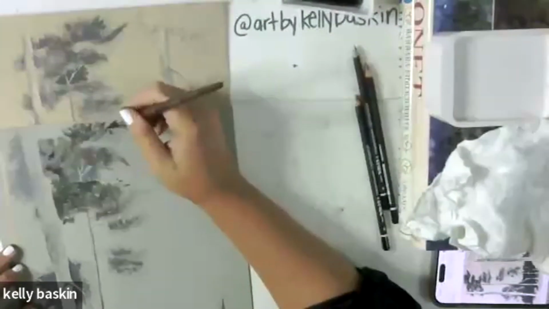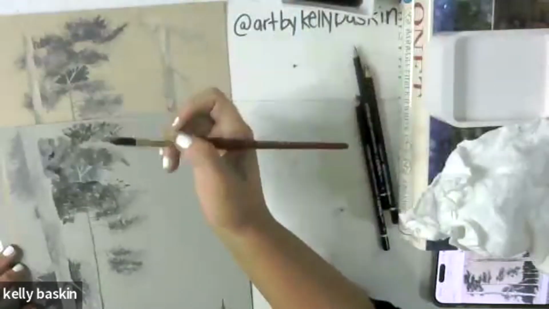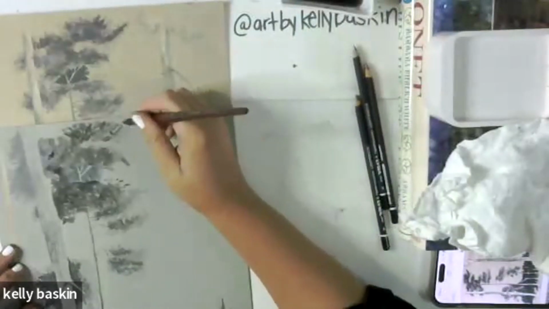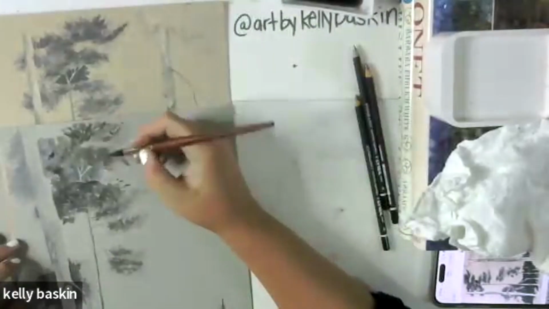When you're using your water here and moving around some of the graphite, try and use the tip of your brush a little bit more towards the edges, just because remember that this tree is going to be in the distance. So these leaves are going to be a lot smaller.